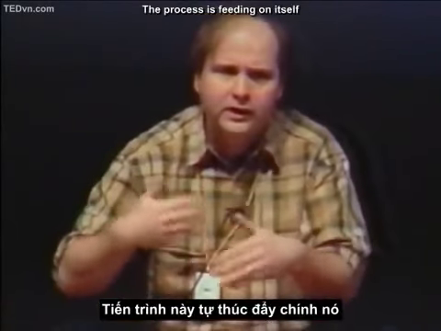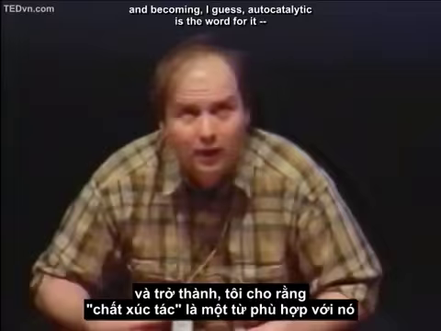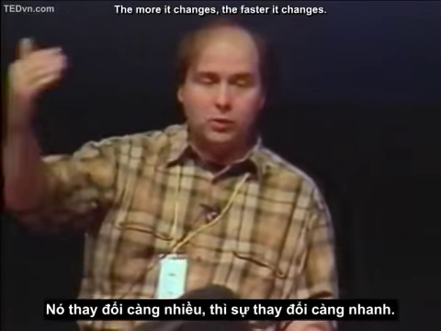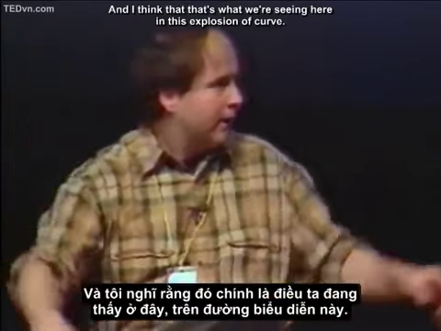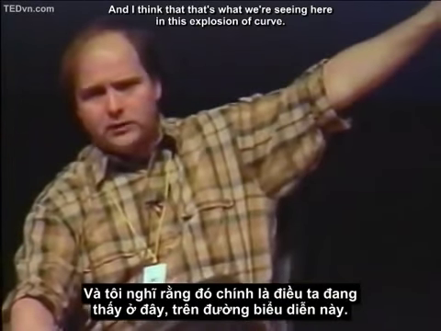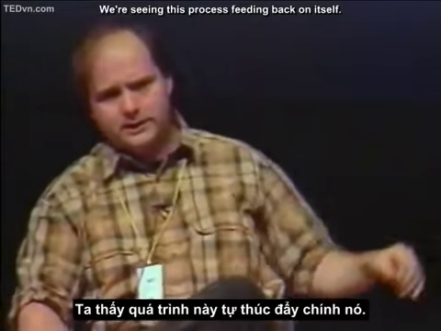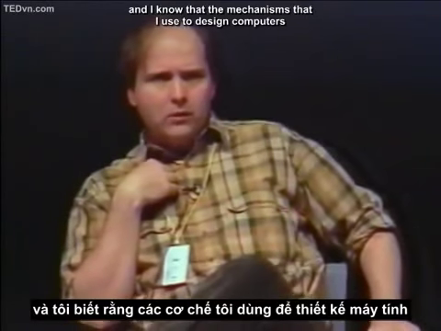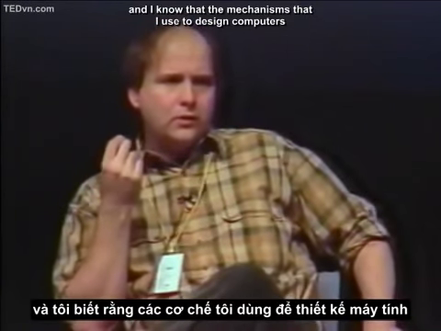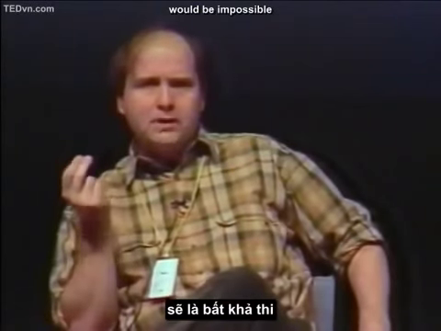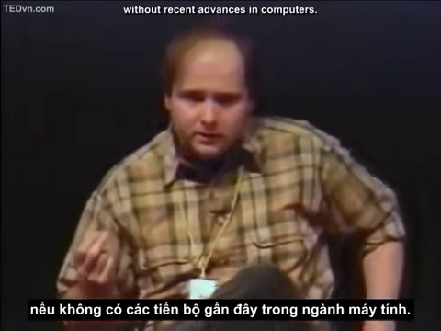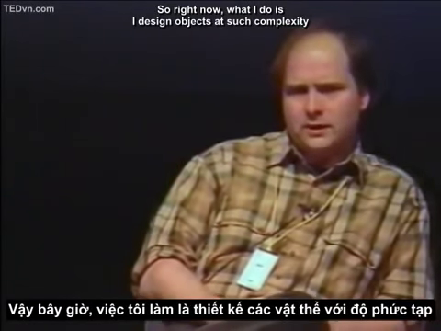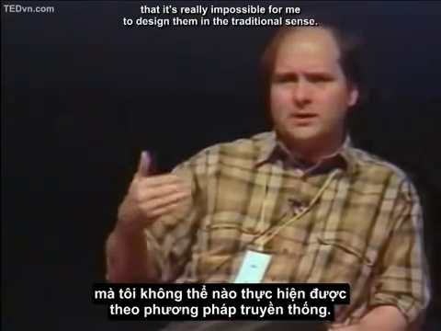And the process is feeding on itself and becoming, I guess, autocatalytic is the word for it. When something reinforces its rate of change, the more it changes, the faster it changes. And I think that that's what we're seeing here in this explosion of curve. We're seeing this process feeding back on itself. Now, I design computers for a living, and I know that the mechanisms that I use to design computers would be impossible without recent advances in computers. So right now, what I do is I design objects of such complexity that it's really impossible for me to design them in the traditional sense.